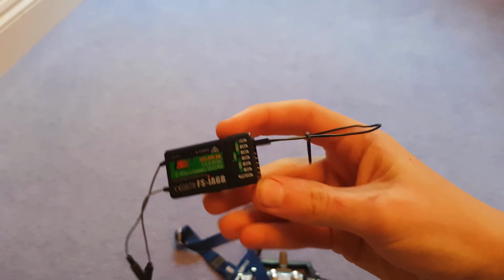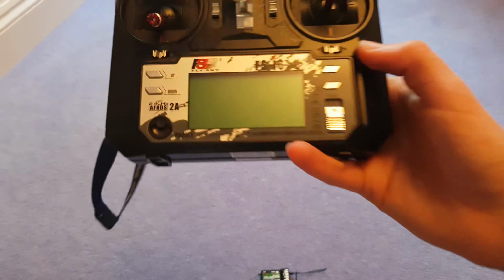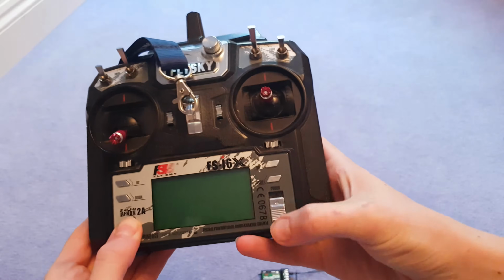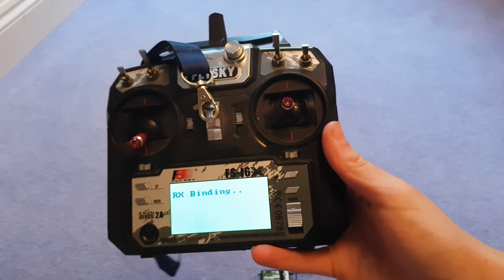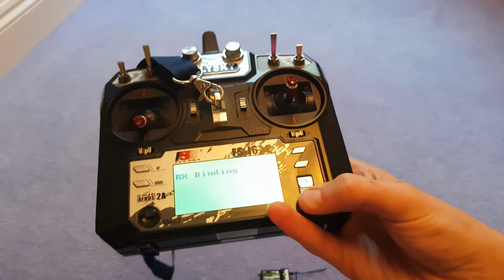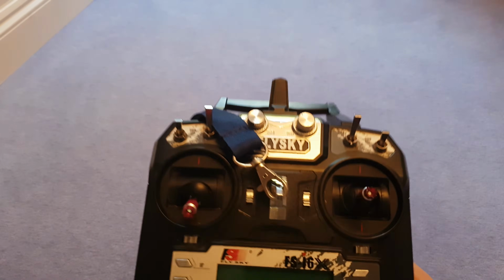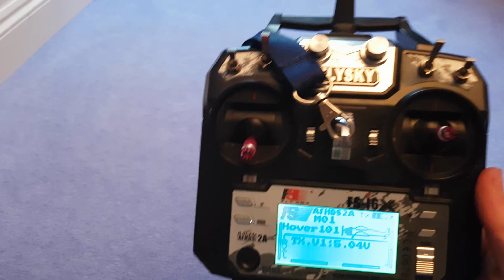Right, then you take the remote. Make sure you've plugged an ESC into that. So I'm going to take the remote, you hold down this button. It's binding. If it finds the channel, it should bind pretty much instantly. So once you've bound your receiver, obviously you're going to be thinking, right, let's build a drone, or an airplane.